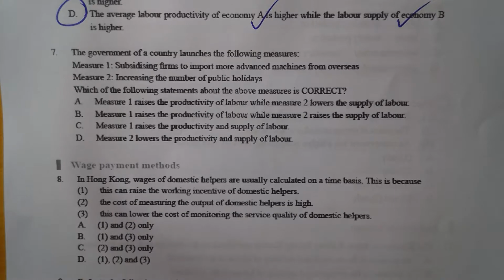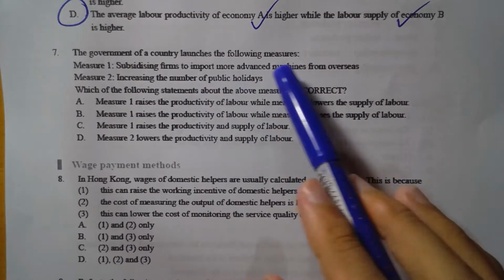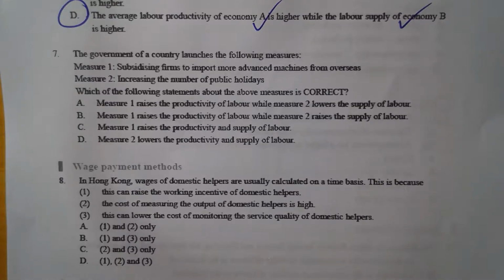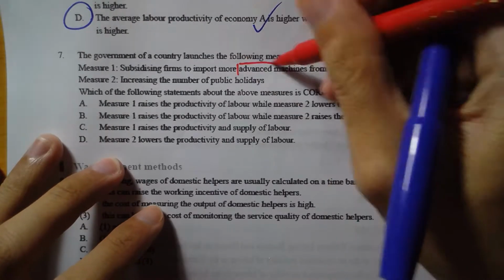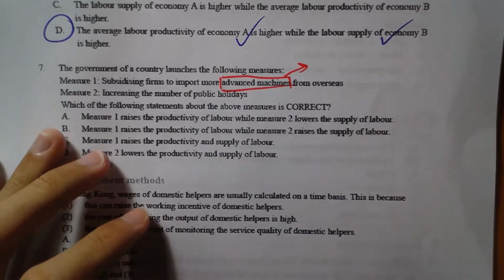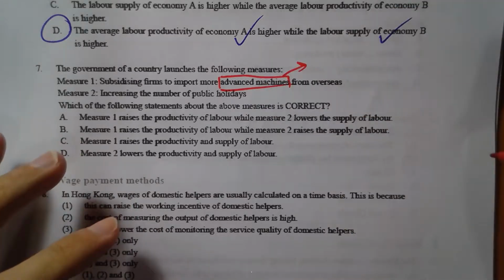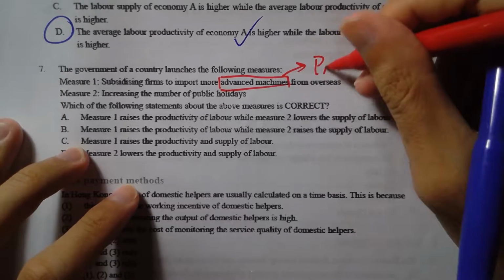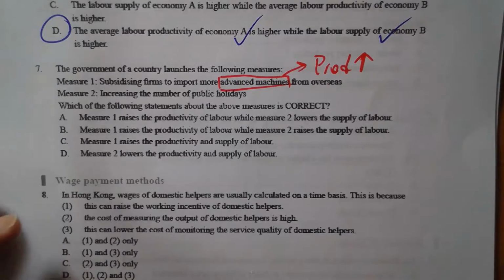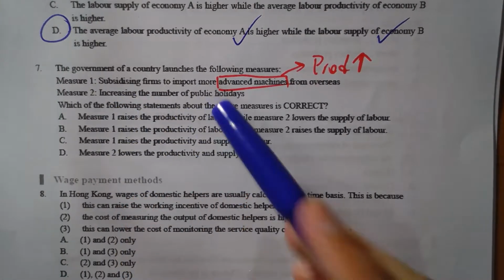The government of a country launches the following measures. 佢啦做咗兩樣嘢啦。First of all, subsidizing firms to import more advanced machine. Now, whenever you see these words, advanced machine, you always automatically 嗱，我哋咧跟 Neo Chan 學 econ 就應該自動波就會諗起㗎啦。Advanced machine 即係咩意思啊？Productivity would increase, right?